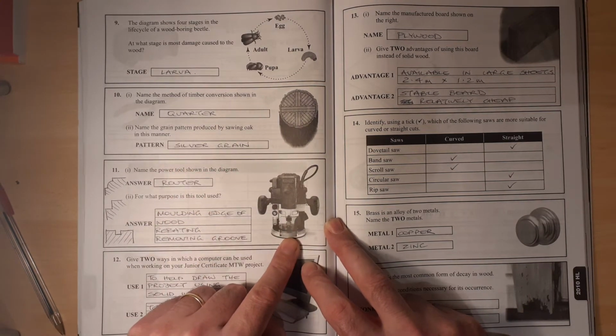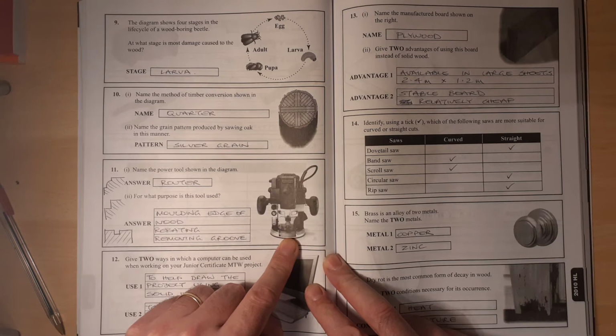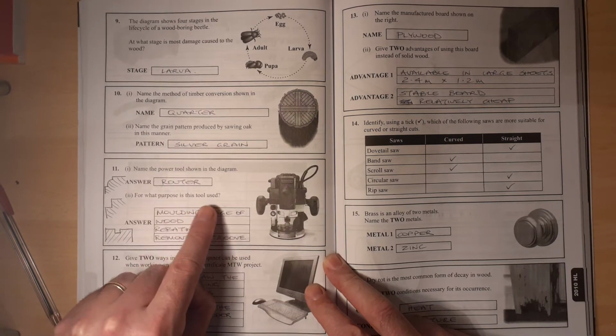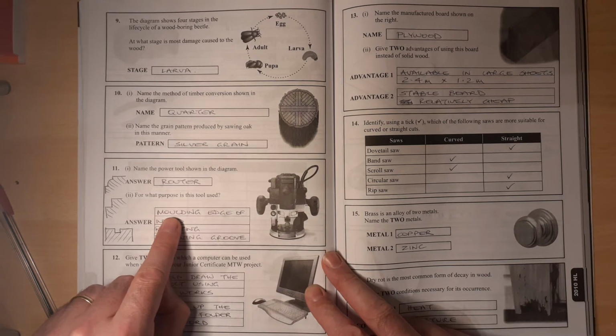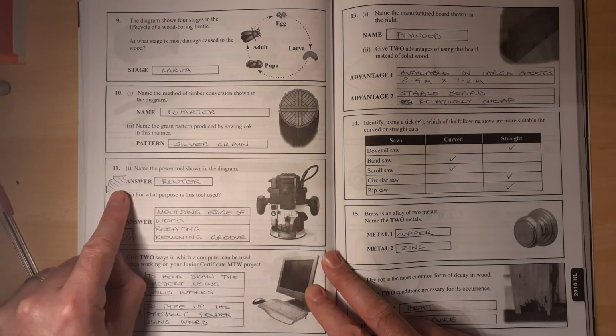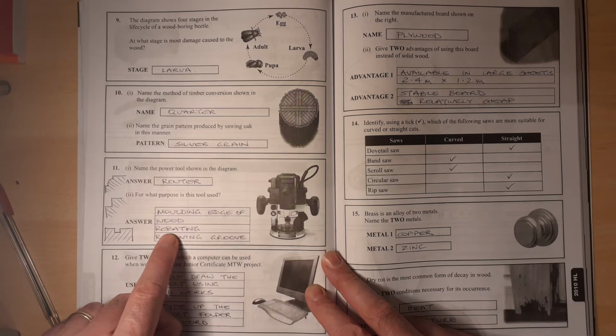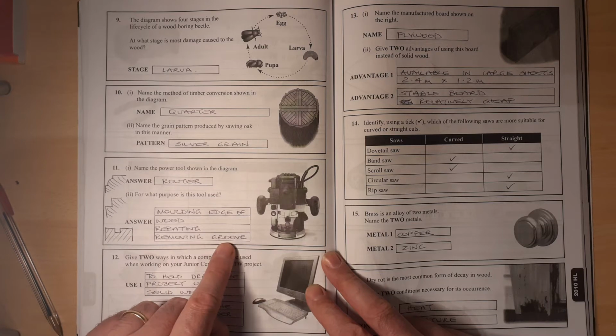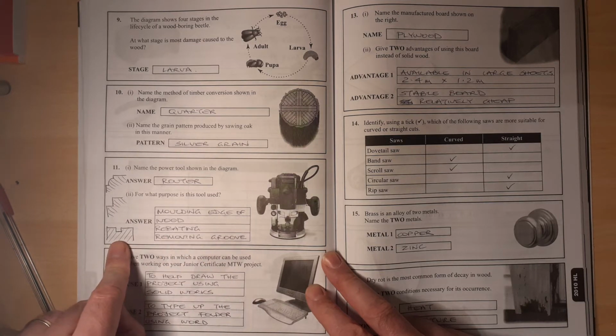On the right hand side you see a picture of a router, that's the power tool. And what is the purpose of the router? So it can be used to mould an edge. There's a sketch of what moulding would look like. Rebating an edge, there's a sketch of rebating, or removing a groove, there's a small sketch of a groove.